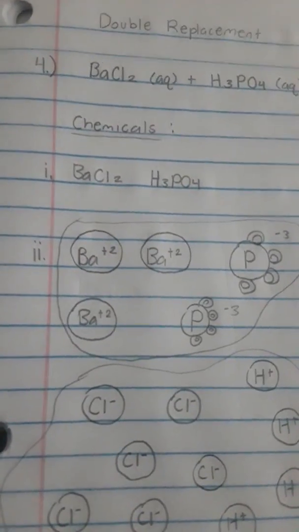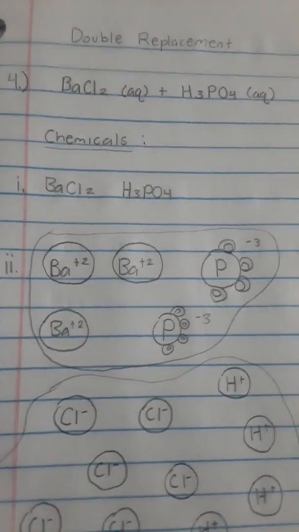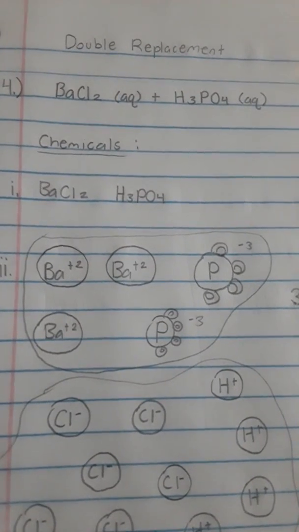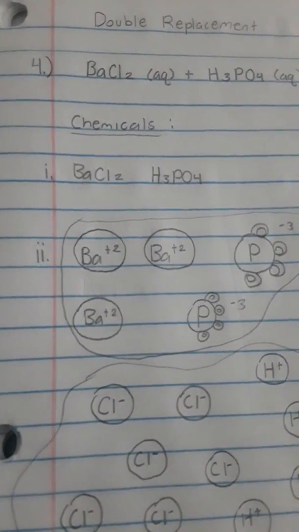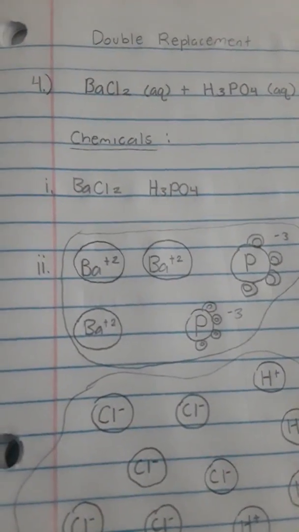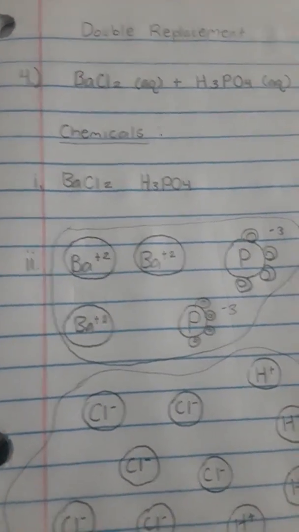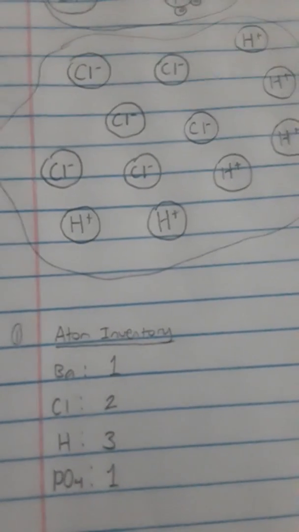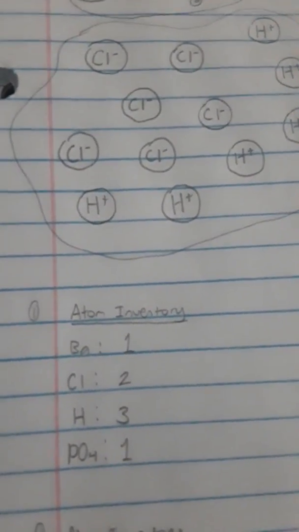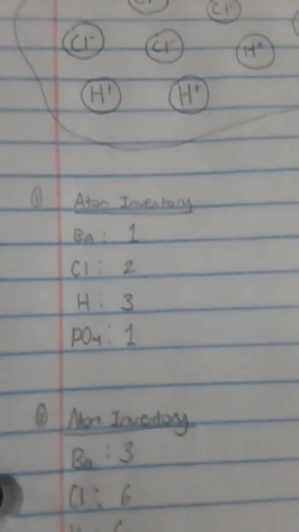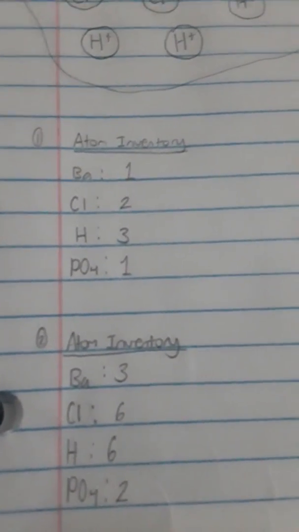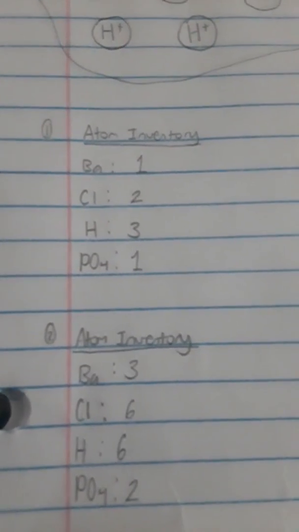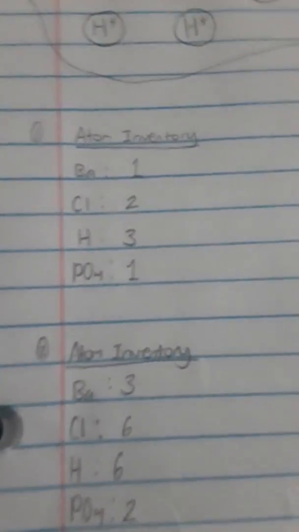However, for each barium, there are 2 Cl's, and for each PO4, there are 3 H's. So for each one added, there is 2 more Cl's and 3 more H's. So before, there was 1 Ba, 2 Cl, 3 H, 1 PO4. And now there are 3 Ba, 6 Cl, 6 H, and 2 PO4.